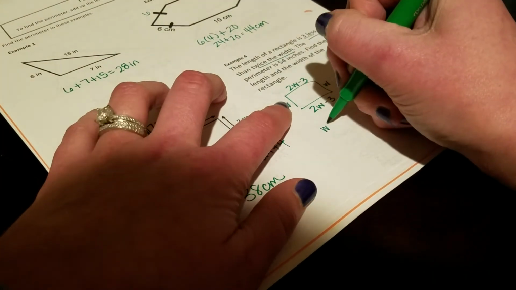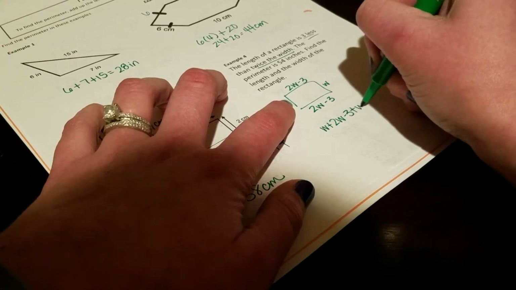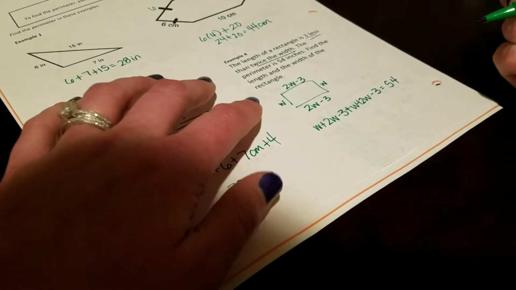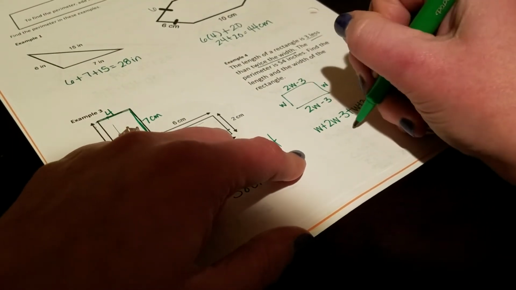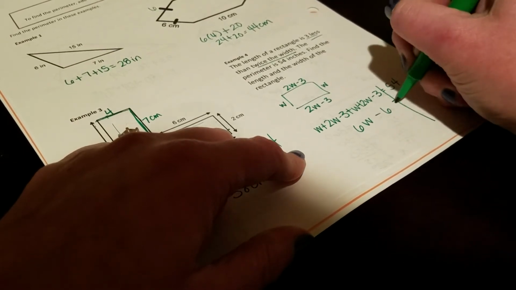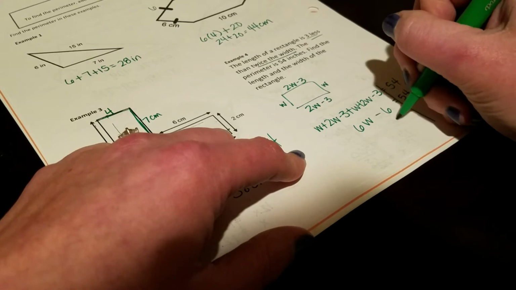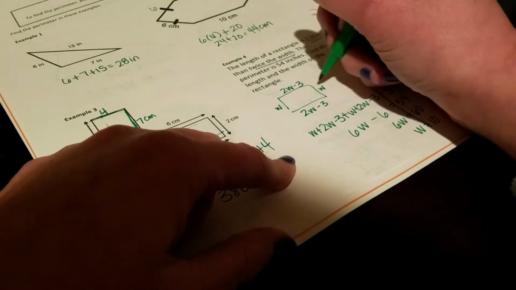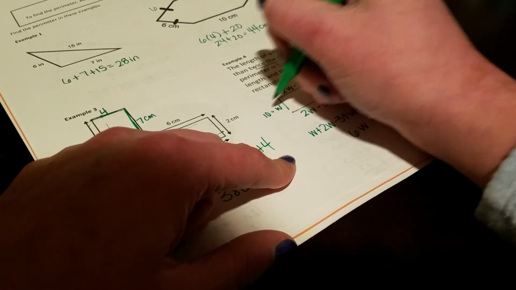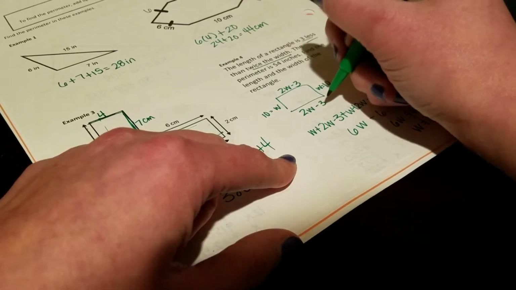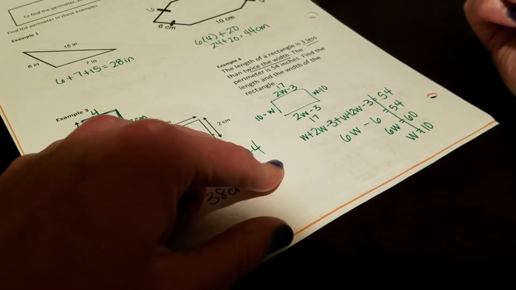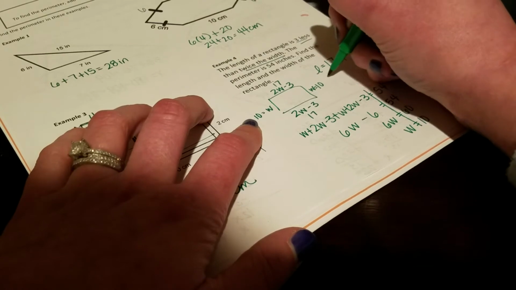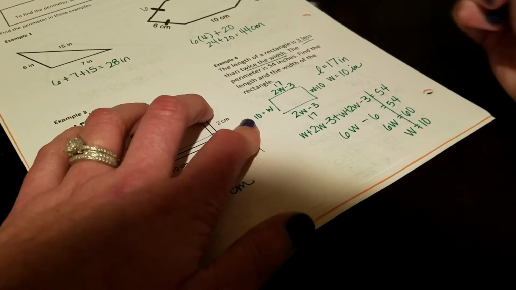So we're going to have W plus 2W minus 3 plus W plus 2W minus 3. And that's going to equal 54 then. So if I combine that all up, I have 6W minus 6 equals 54. Add 6 to both sides, I'm going to get 6W equals 60. Divide by 6, and W equals 10. So if W is 10, this is 2 times W, so 2 times 10, which is 20, minus 3 is 17. So the length is equal to 17 inches. And the width is going to be equal to 10 inches then.